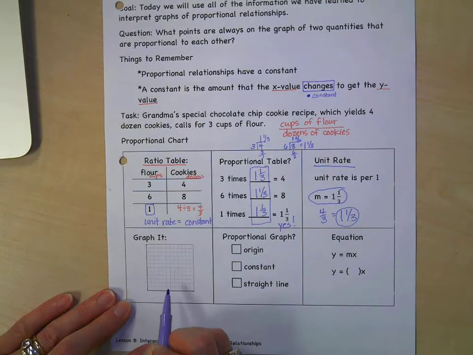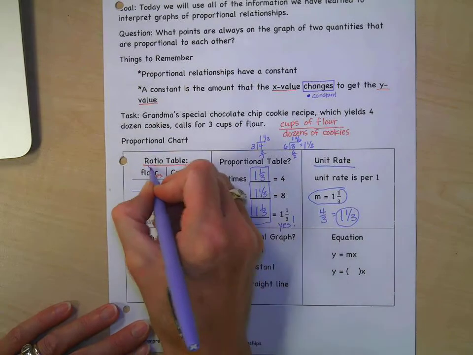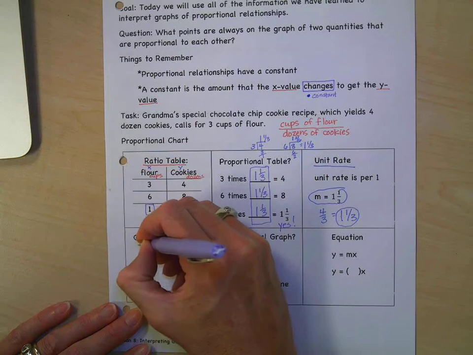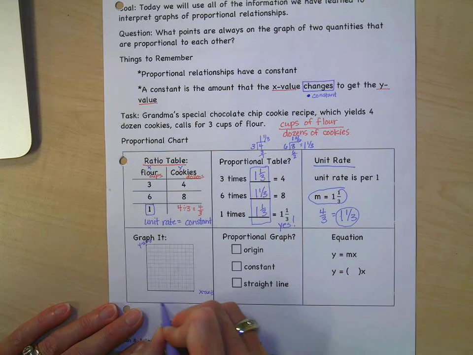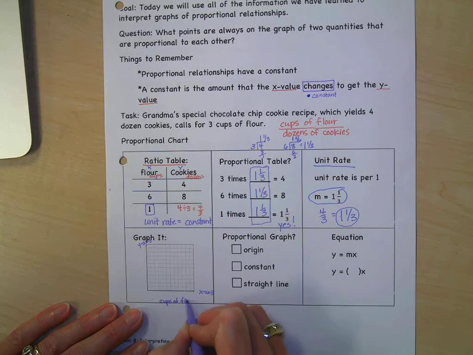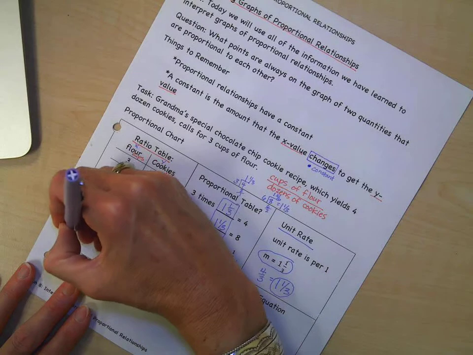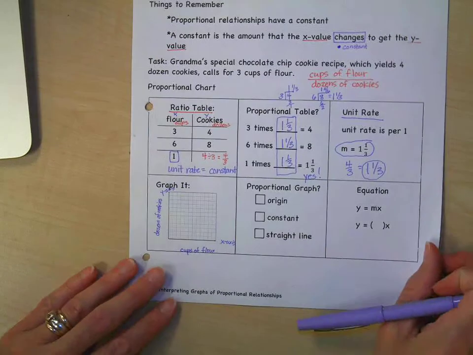And now the fourth box in our table to check is we now have to graph it. So remembering this is the X value right here. This is the Y value right here. This is the X axis over here. This is the Y axis up here. And now we need to graph. So the X axis is called flour, so we're going to write it down here, cups of flour. And then on this one, we're going to write dozens of cookies, because that's what it said in the story. Okay, let me turn that back so you can see it.